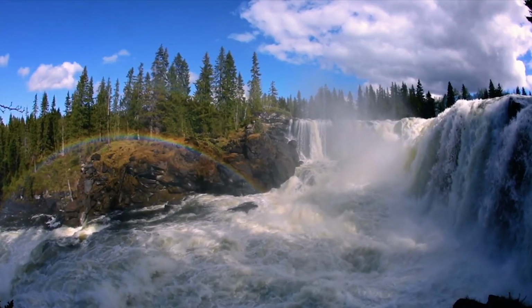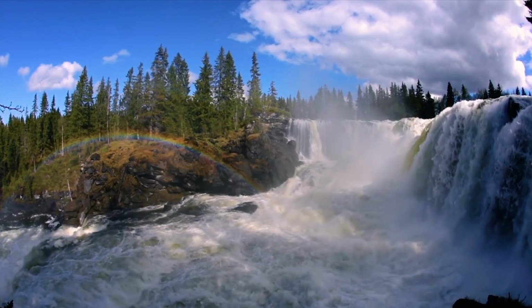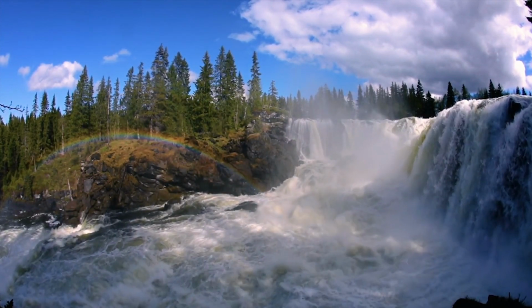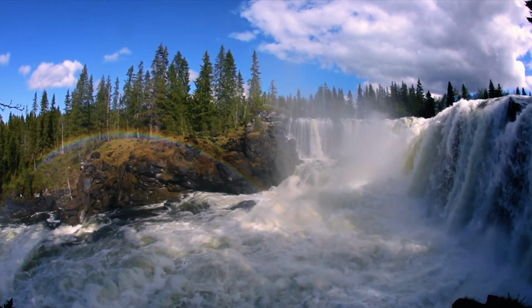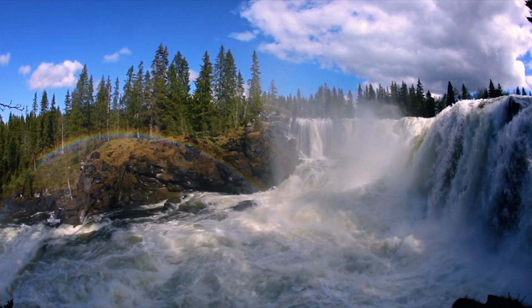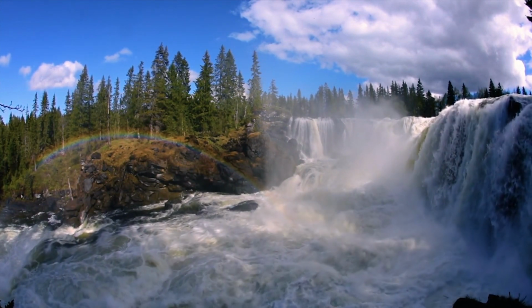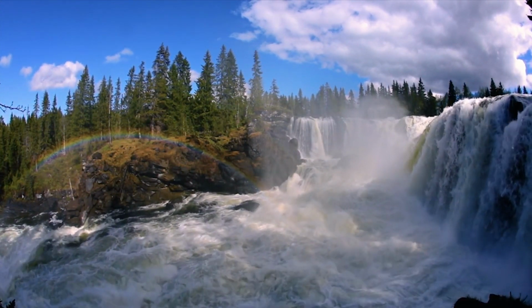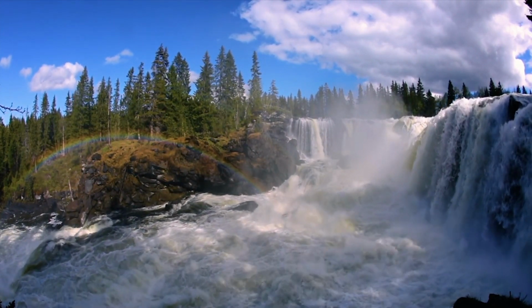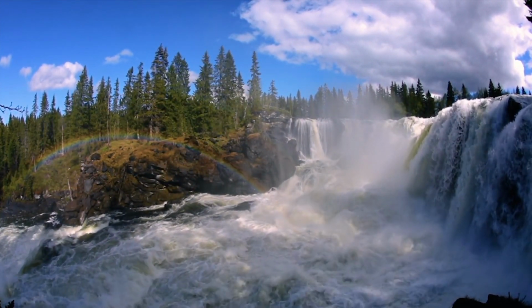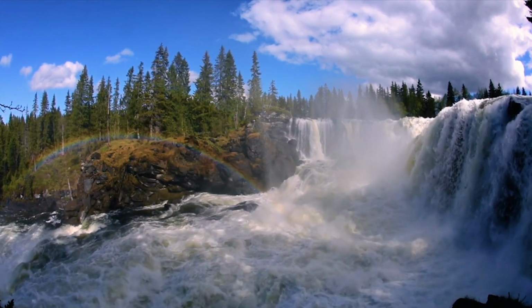Nutrient cycling. The turbulence and aeration caused by waterfalls promote nutrient cycling in aquatic ecosystems. The agitation of the water enhances the oxygenation of the water column, benefiting aquatic organisms and facilitating nutrient availability for primary producers. Sediment dynamics. Waterfalls play a role in sediment transport within river systems.